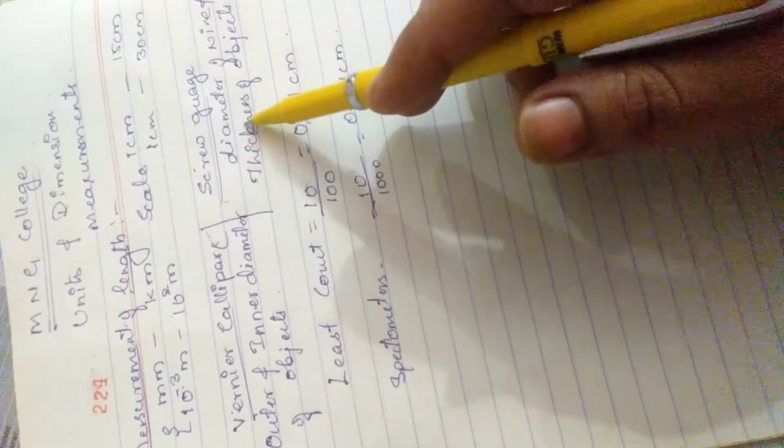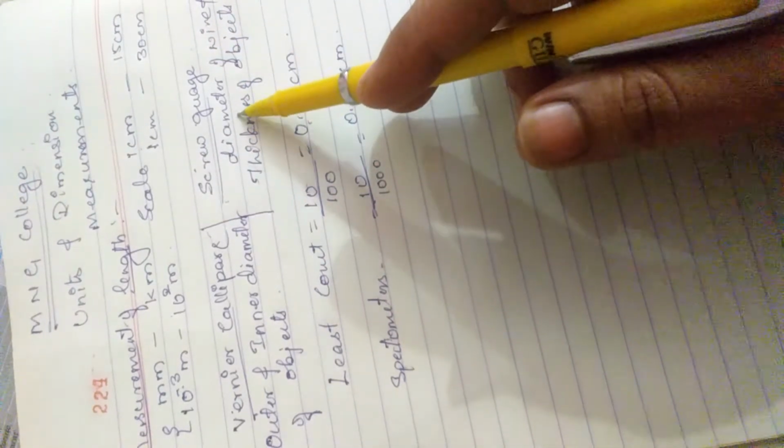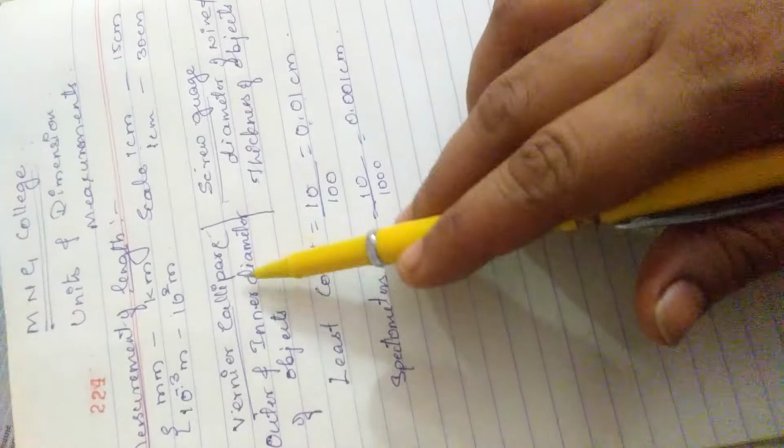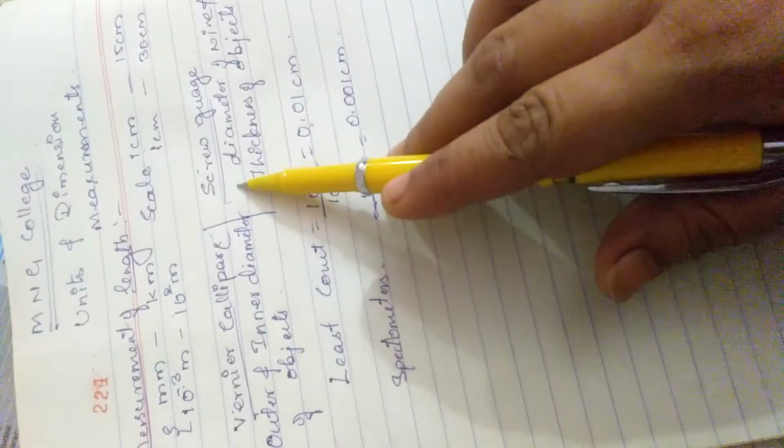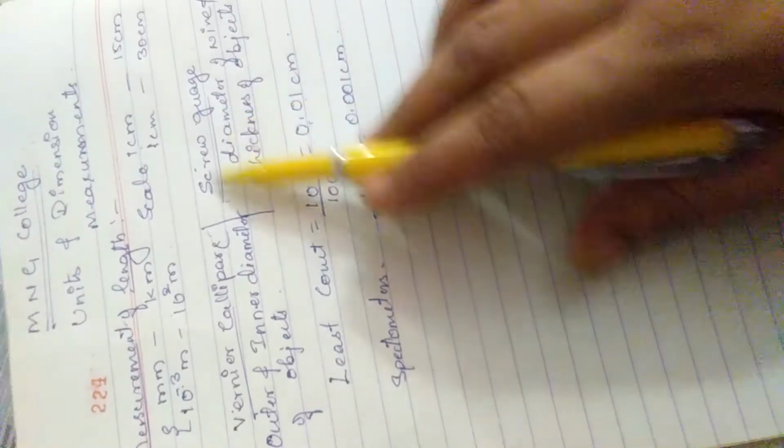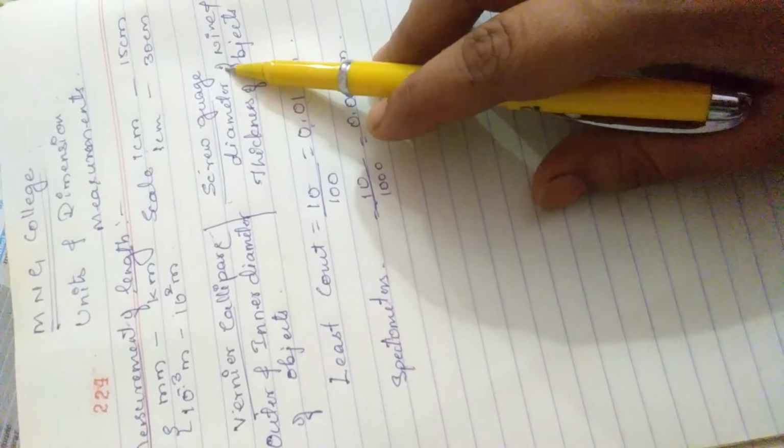And with screw gauges we can measure the diameter of a wire and small things less than this. Okay, so that can be measured with a screw gauge.